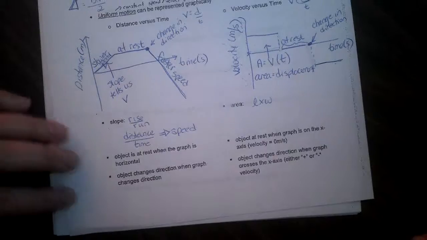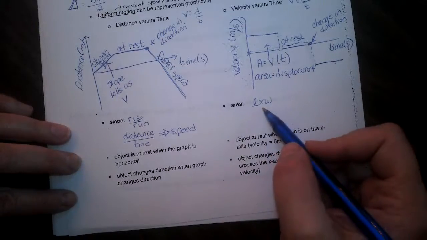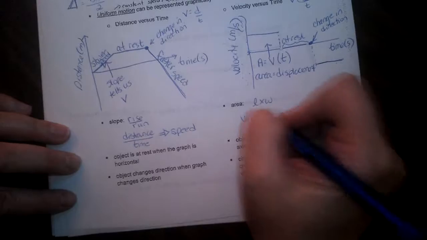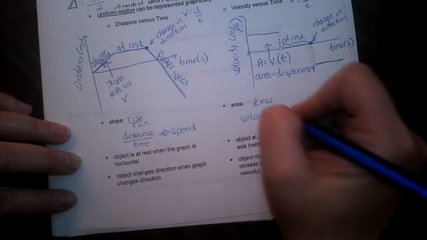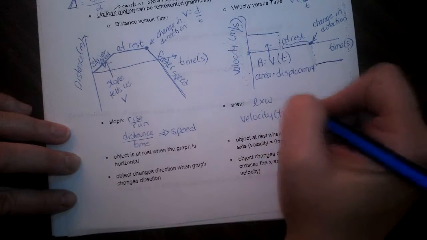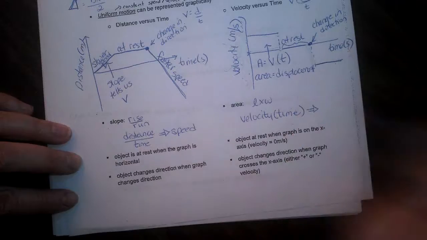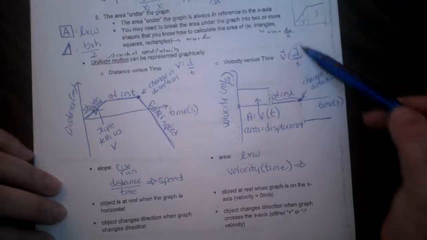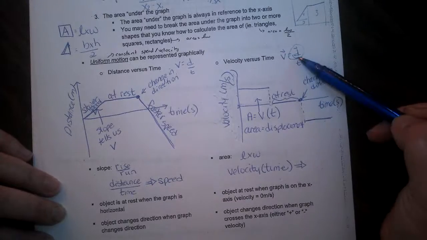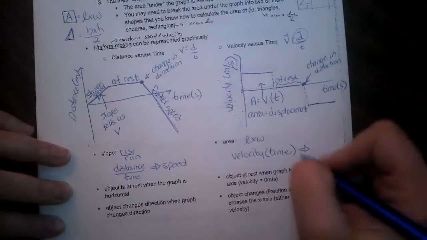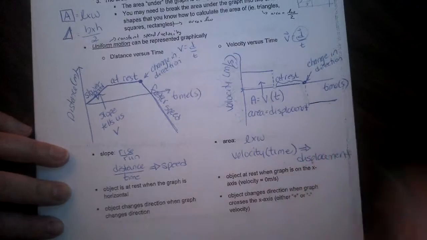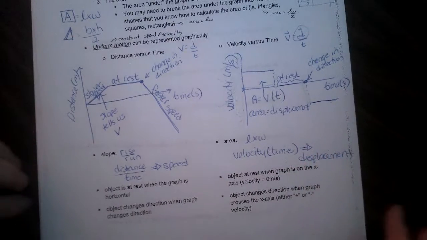Over here, knowing that area is length times width, my length we said was velocity, and my width is time. And so I'm discovering what? Velocity times time, displacement.